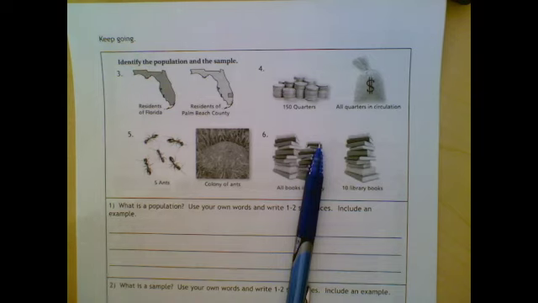So just like before, don't skip this part. Hit the pause button. Identify each picture as a population or a sample, and then unpause so you can go ahead and correct your work. All right, so hit pause right now.